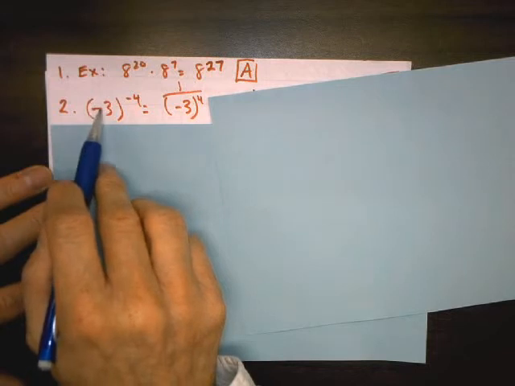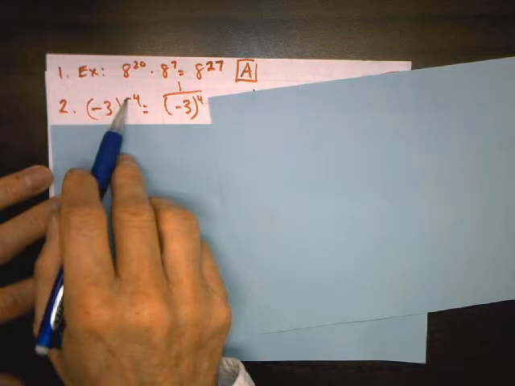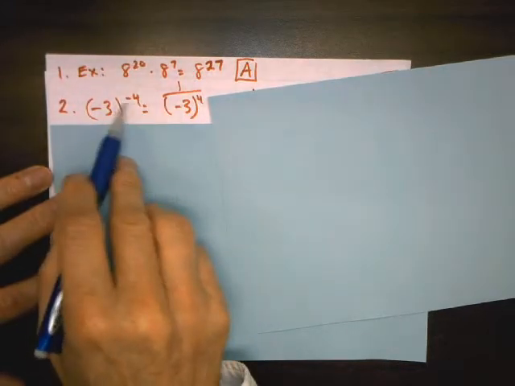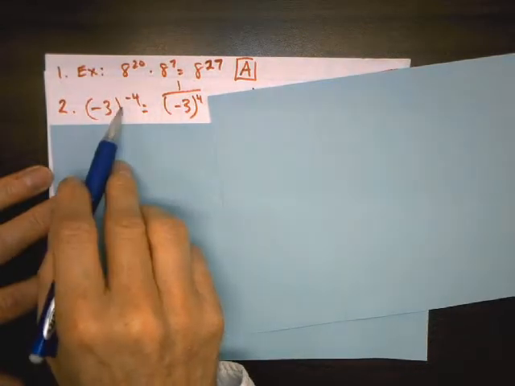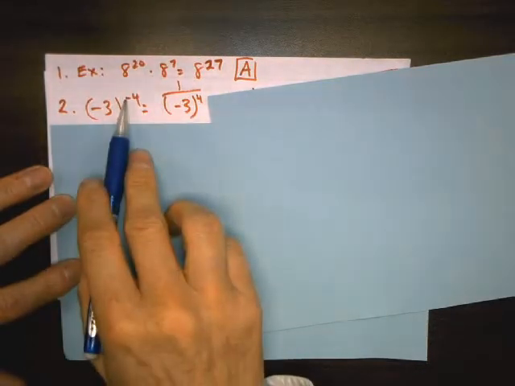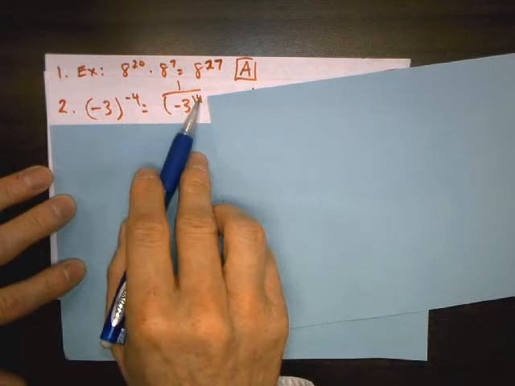Now, this negative here doesn't mean flip anything. This means you have a negative number. This negative in the exponent doesn't mean you have a negative number. It means you need to flip it. These two are actually the exact same number. This one's a little more simplified than this one. So, negative exponent means flip it.